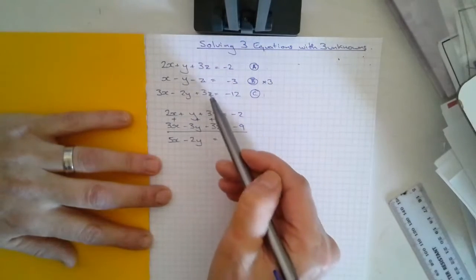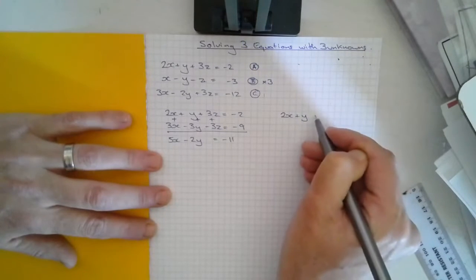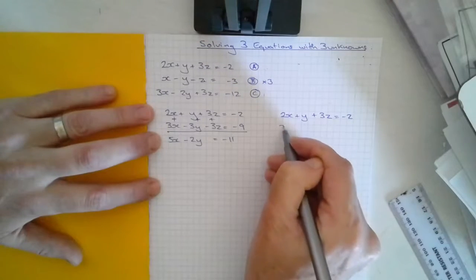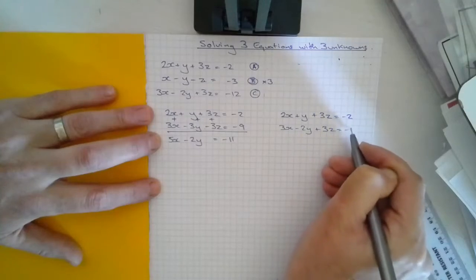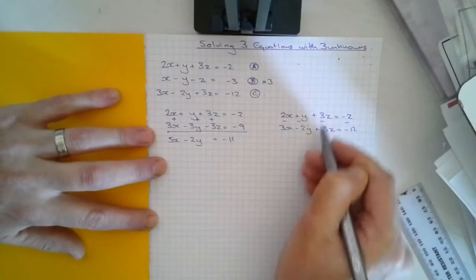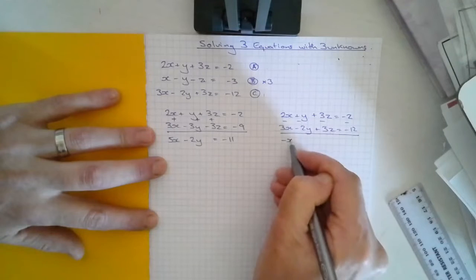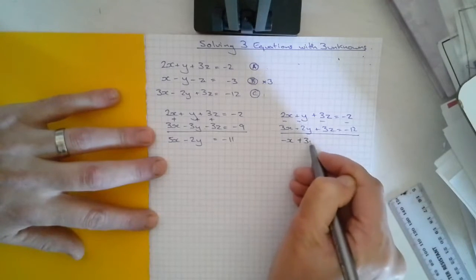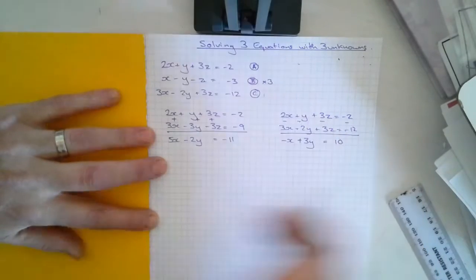Now we can already see that the 3z's are the same here, so that's quite useful. So 2x add y, add 3z is negative 2. 3x, take 2y plus 3z is negative 12. And if I take these away this time, the z's will again disappear. 2x take 3x is negative x. Y minus 2y gives us 3y. Negative 2 subtract negative 12 gives me 10.